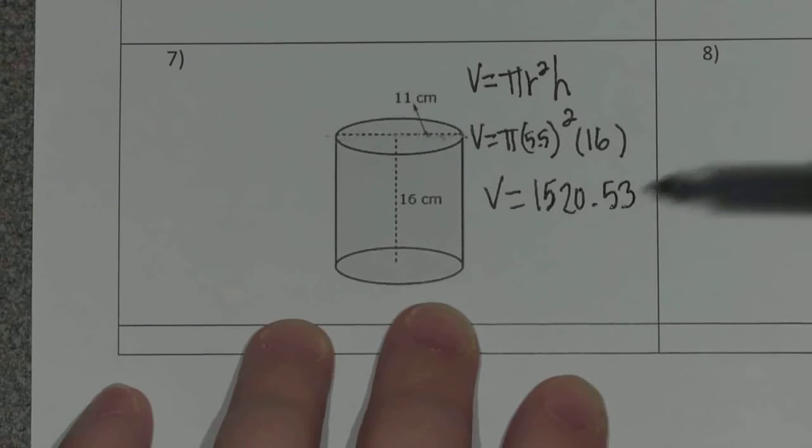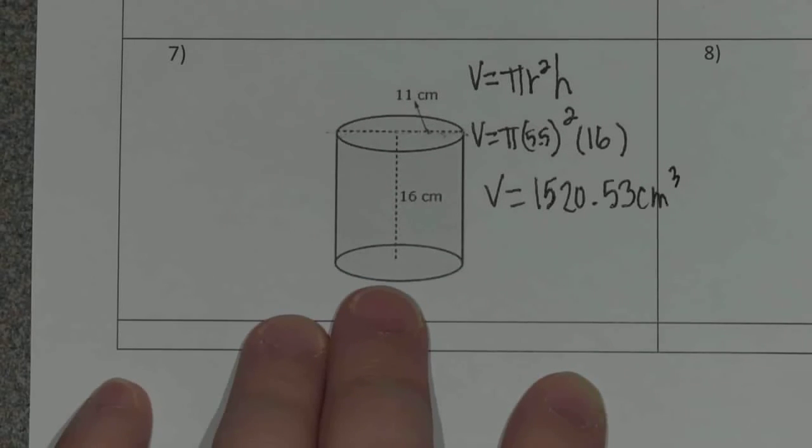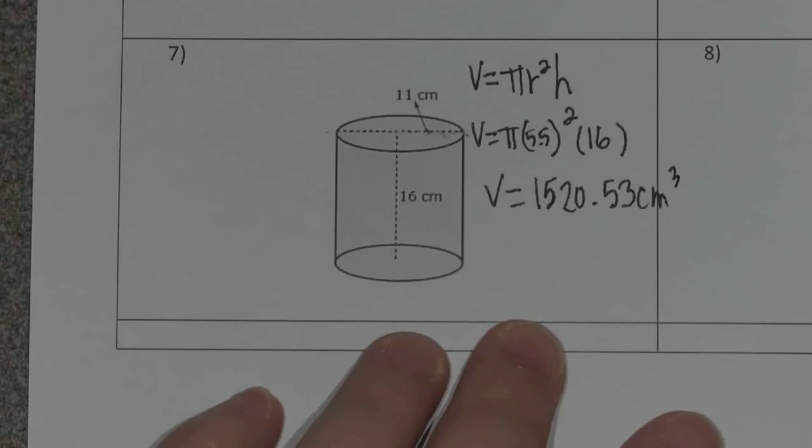1,520.53. And centimeters cubed because we're in centimeters. Okay.